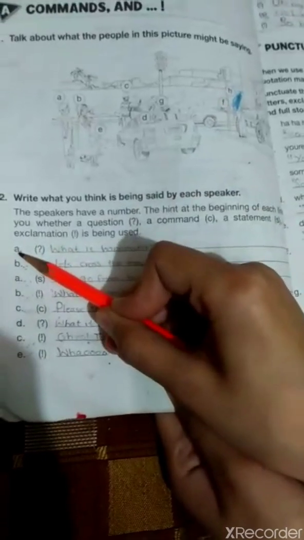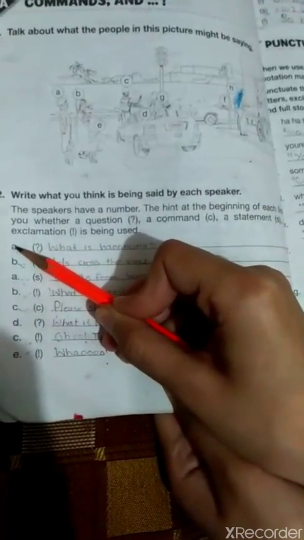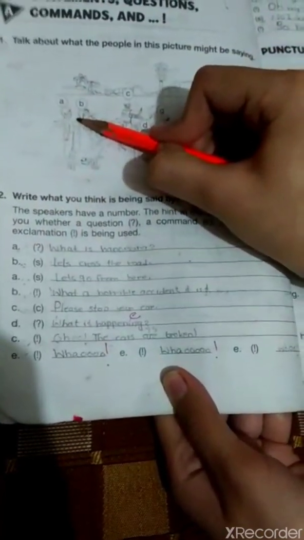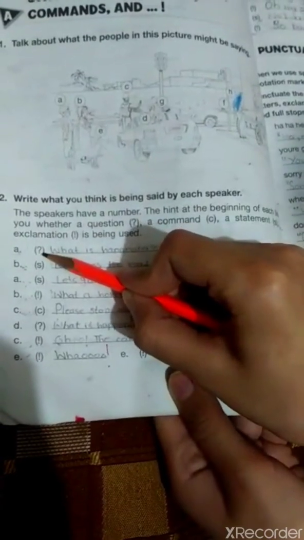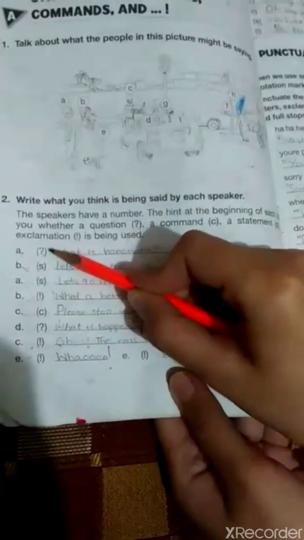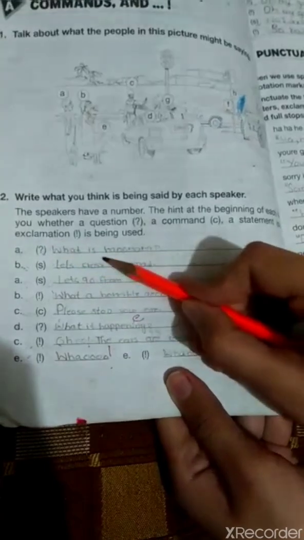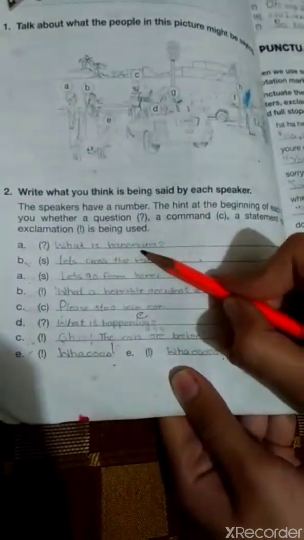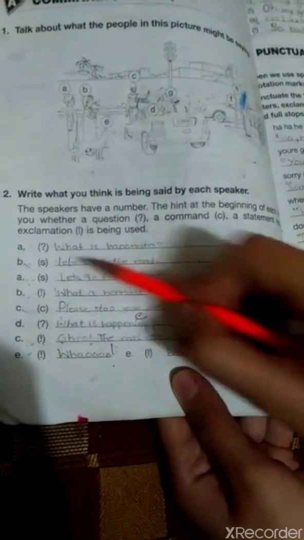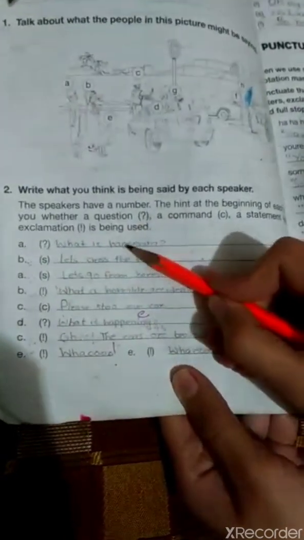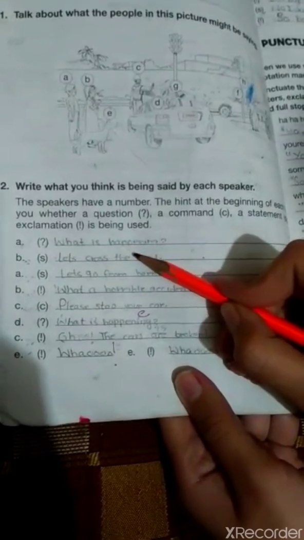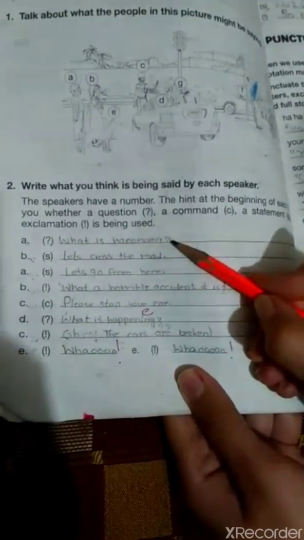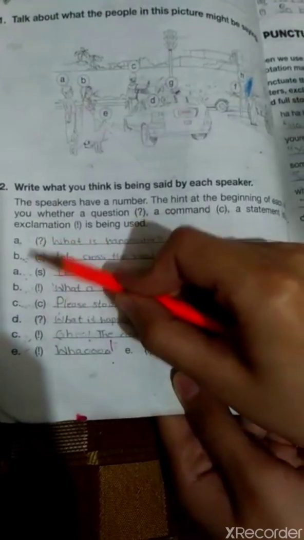We have to look at figure number A, which is of a boy, as you can see over here, and he is saying something in a question form. So you have to write it down over here in the line. What is happening? Question mark. The spelling of happening is HAPPENING, question mark at the end. Okay, so come on to the next.